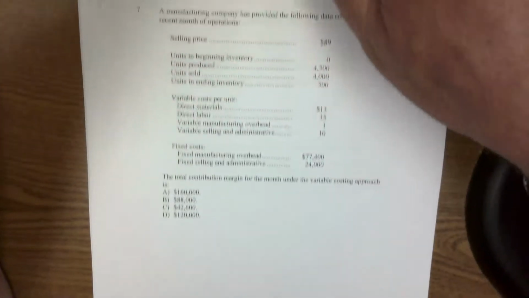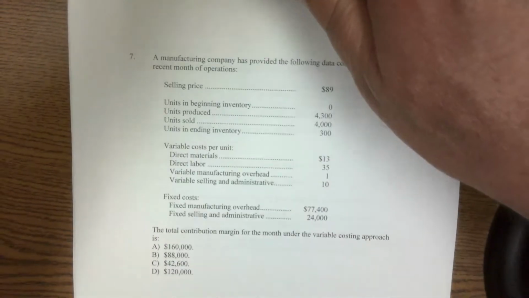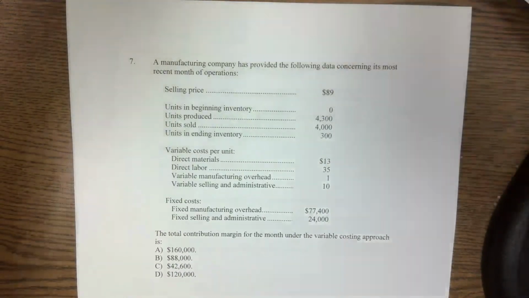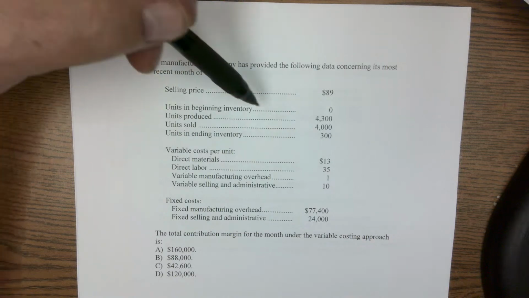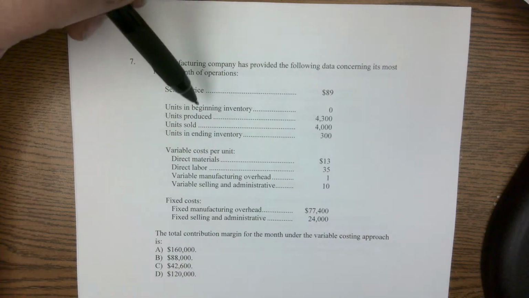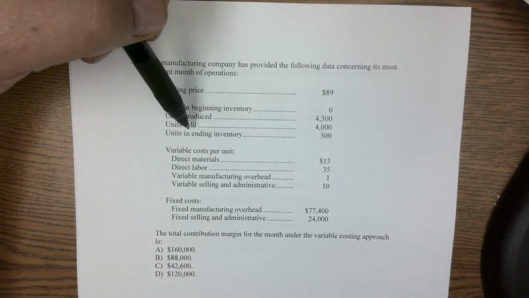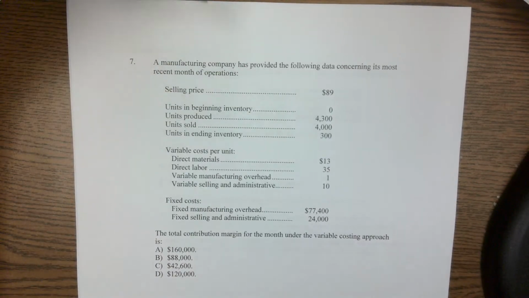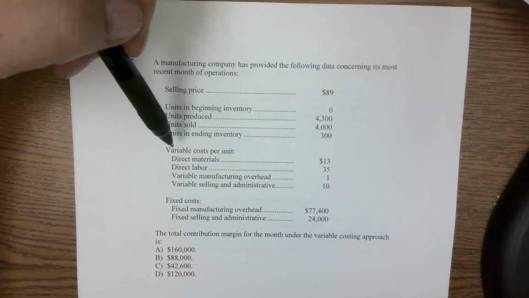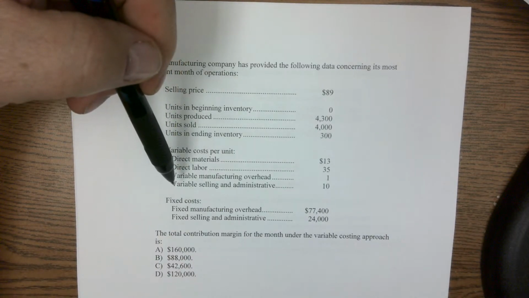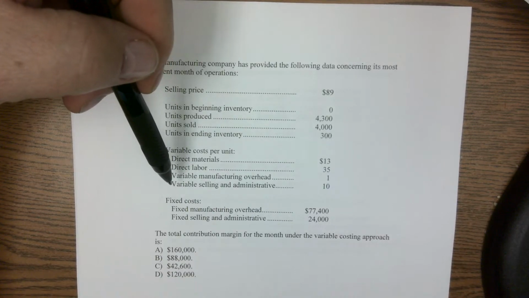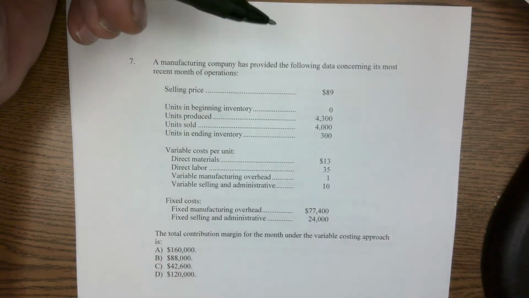Okay, next one's kind of long for multiple choice, but here we go. Manufacturing company has provided the following data concerning most recent month of operations. Selling price is $89, no beginning inventory. 4,300 units produced, 4,000 sold, ending units in inventory 300. That makes sense, right? Variable cost per unit, and then fixed cost. The total contribution margin for the month under the variable costing approach.